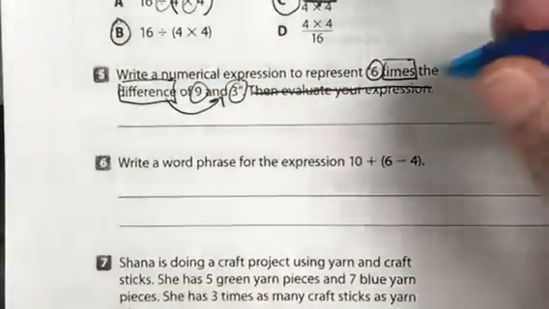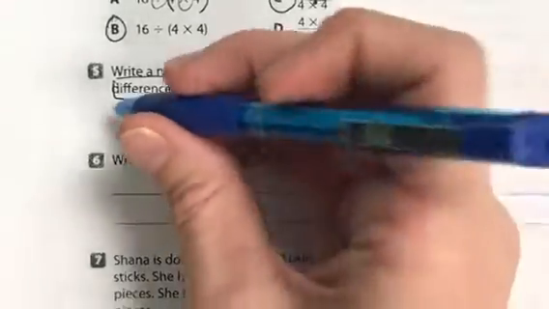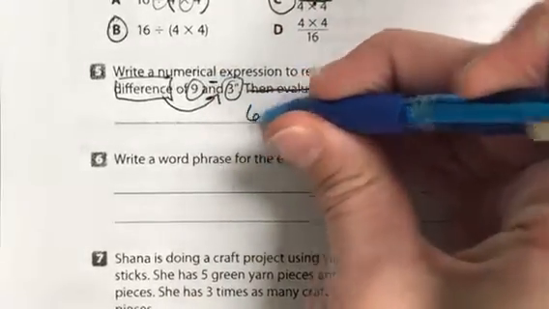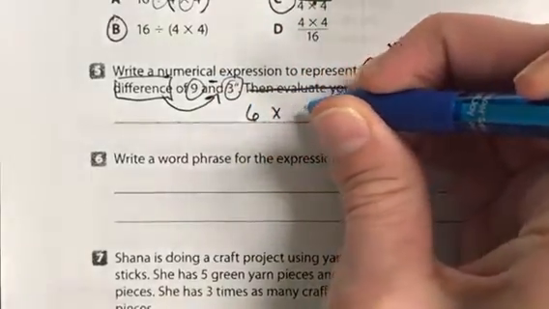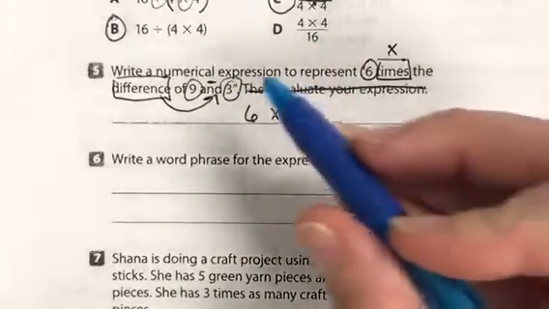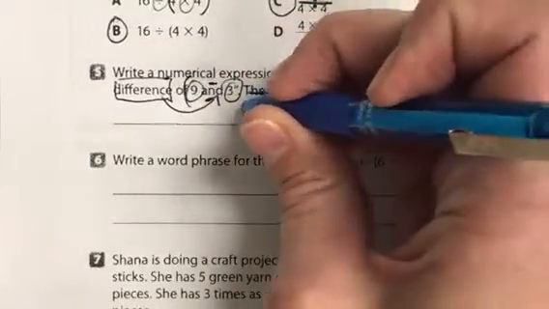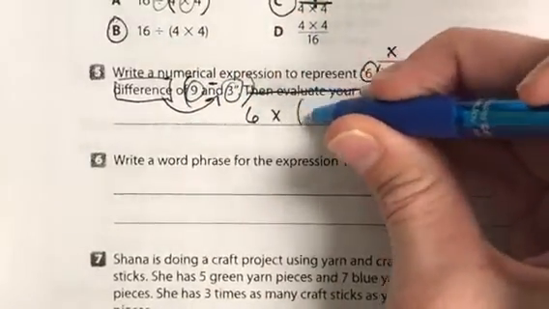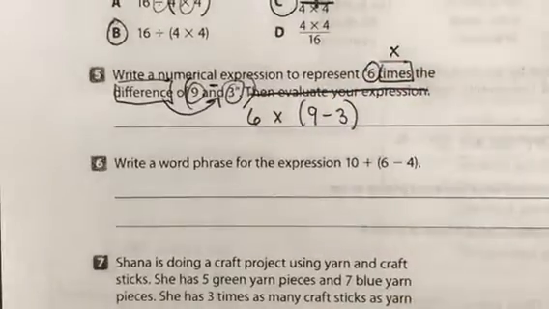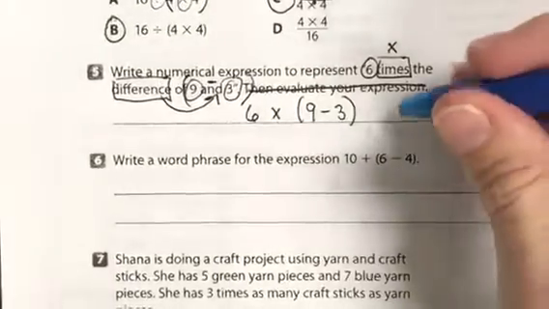Okay, so times tells me what operation? Very good, multiplication. And difference tells me, very good, subtraction. So now I essentially have 6 times the difference of 9 and 3. And again, to show the difference of 9 and 3, when I see that word and, what do I need to add? Right, I need to add those groupings around that so that I do the difference of 9 and 3, and then I multiply by 6. I could write it that way.